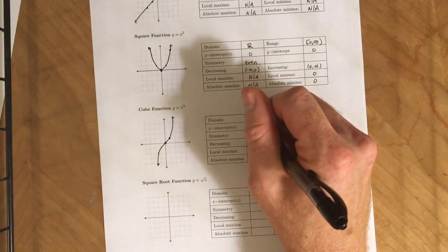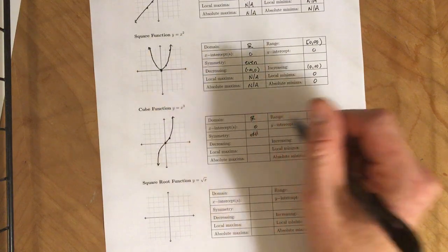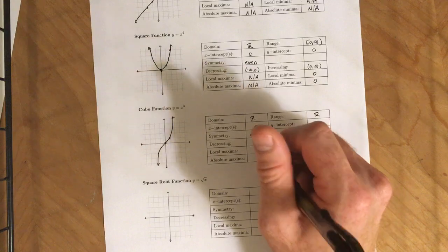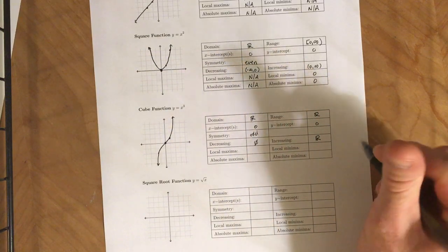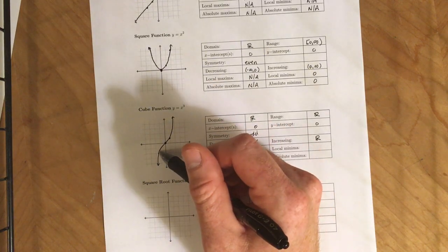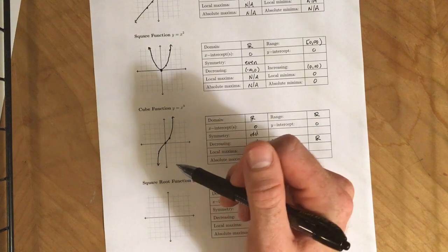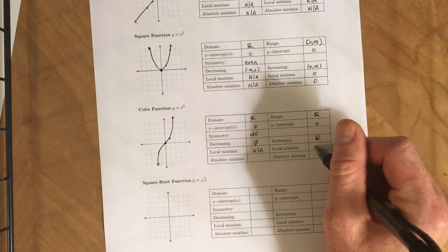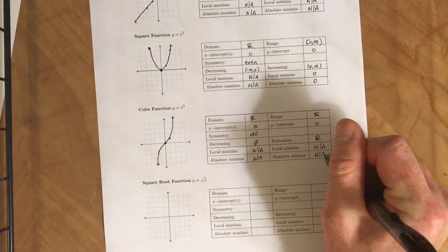Again, we can get the domain is all real numbers. The range is also all real numbers. The x-intercept is 0, the y-intercept is 0. It's decreasing nowhere. It is increasing everywhere. There is no local max, right? Because if you pick out any point, to the right of that point is going to be something that's a little bit higher up. And also there's no local minima, no absolute.